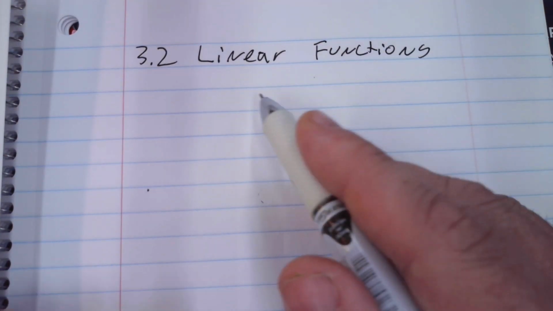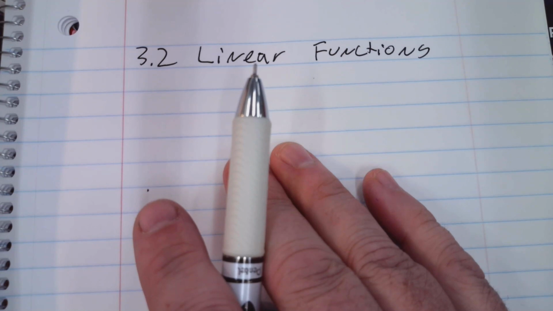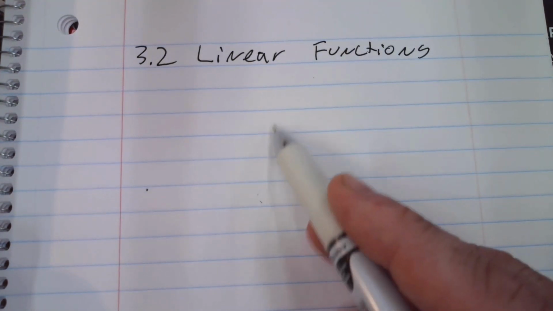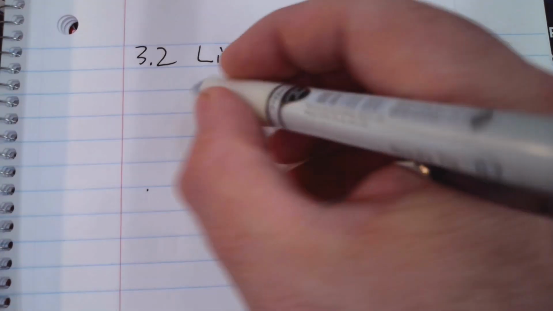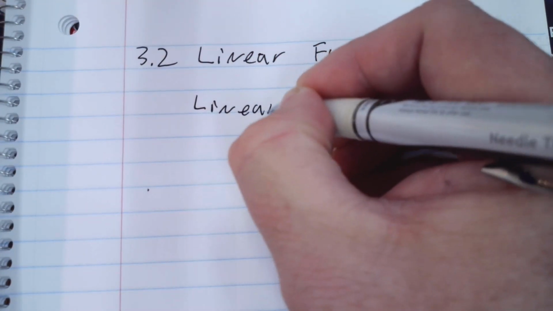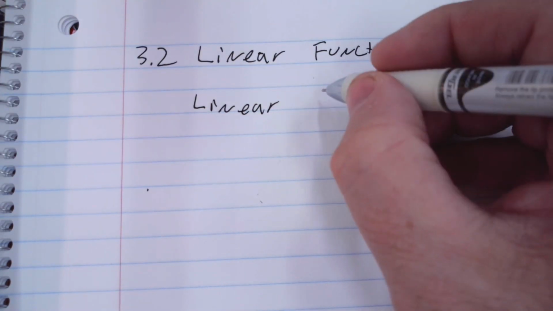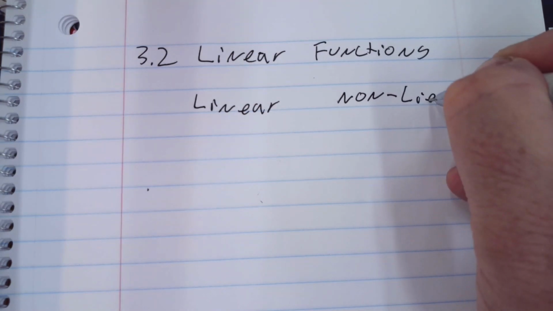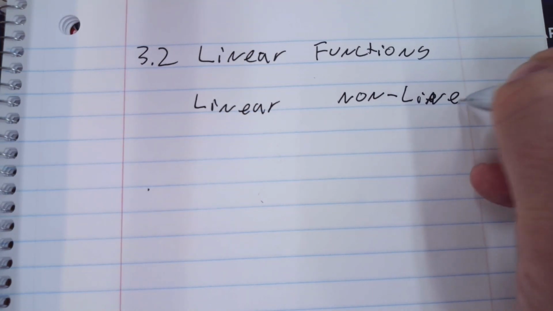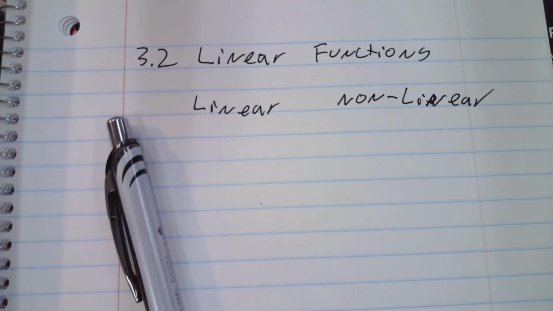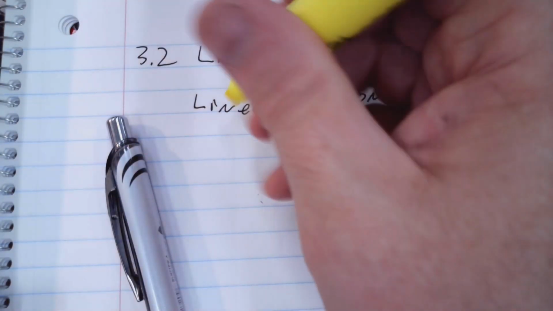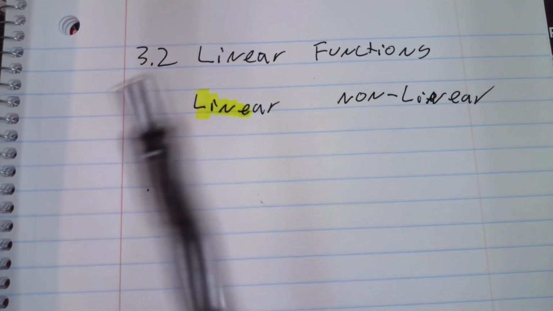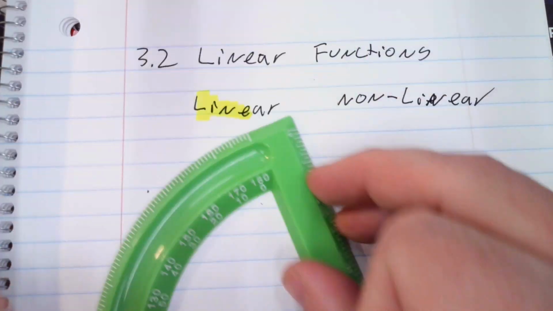Linear function is what we're going to work with today, and don't make this hard. We're just going to basically look at a bunch of functions and determine if they are linear or if they're nonlinear. Okay, the key to linear is this word right here. So a linear function is going to look like a line.